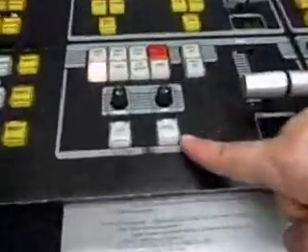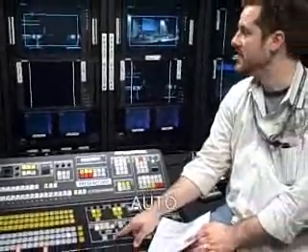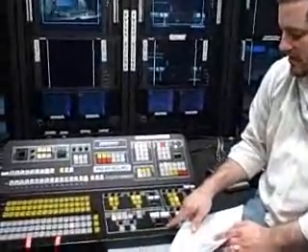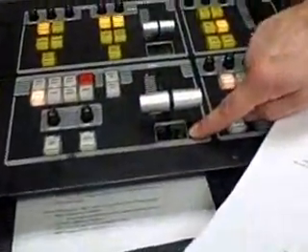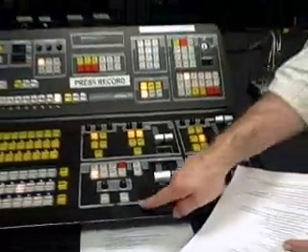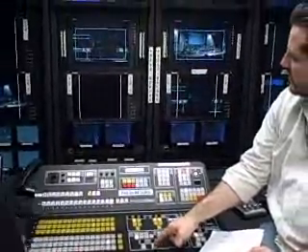Another way of doing a fade is you can push this button and it will execute a fade, but the speed of that transition is based on this number right here, what's programmed into the board. It says 10 right now. Each second of video consists of 30 individual pictures, so 30 frames per second. And what this says is it'll do a transition in 10 frames, so a third of a second. So if we watch the program screen and we push the auto button, that's pretty cool.